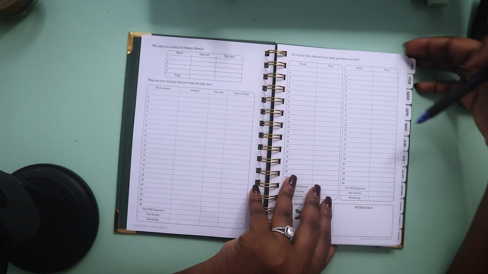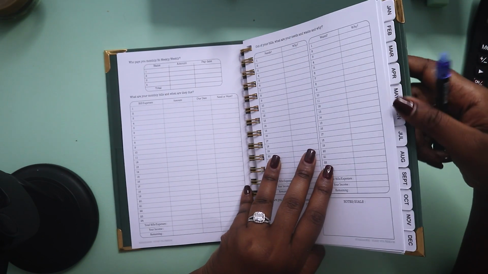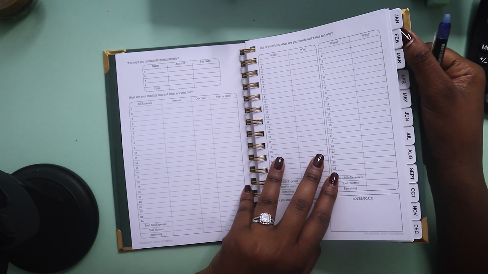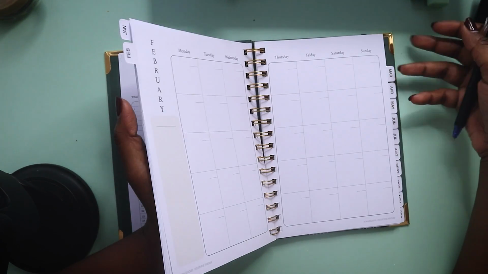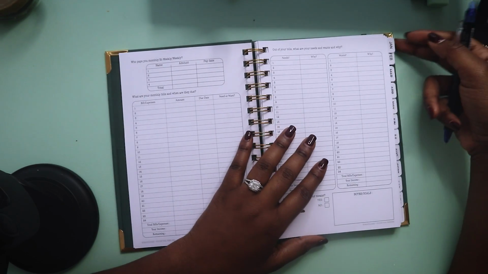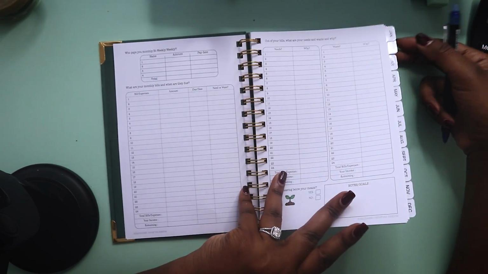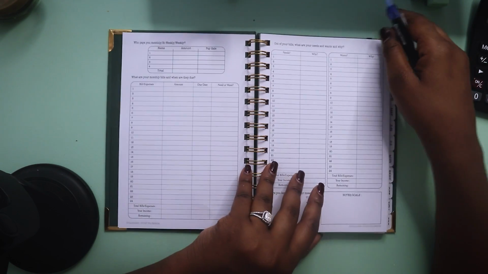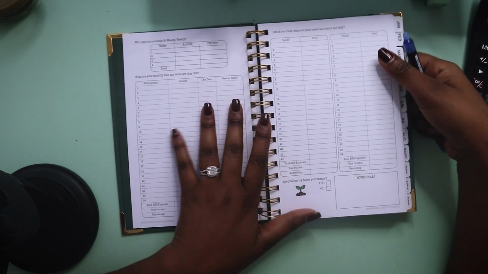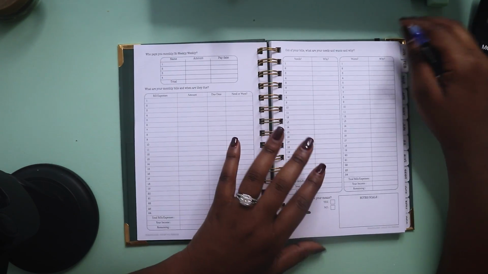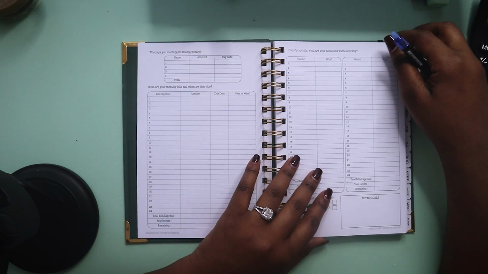What I love about this budget planner is that it is undated. So if you decide that you're going to buy your budget planner in February, you can start in February and you can use it up until the next January, because it's undated. It's not like you've wasted a whole month of papers. So that's just what I wanted to emphasize. Now let's start module 1.